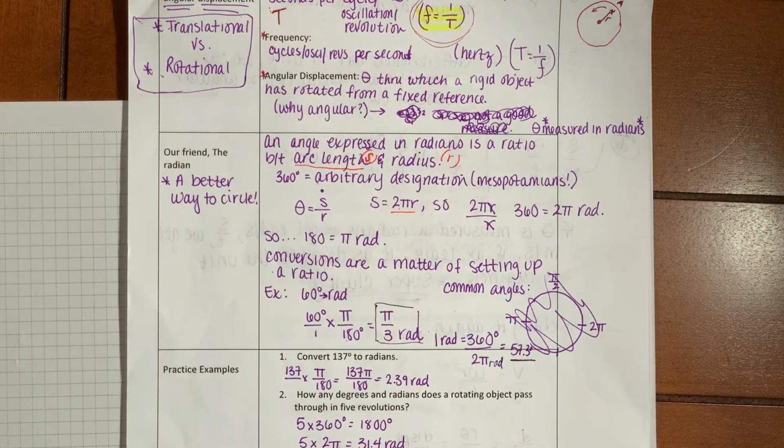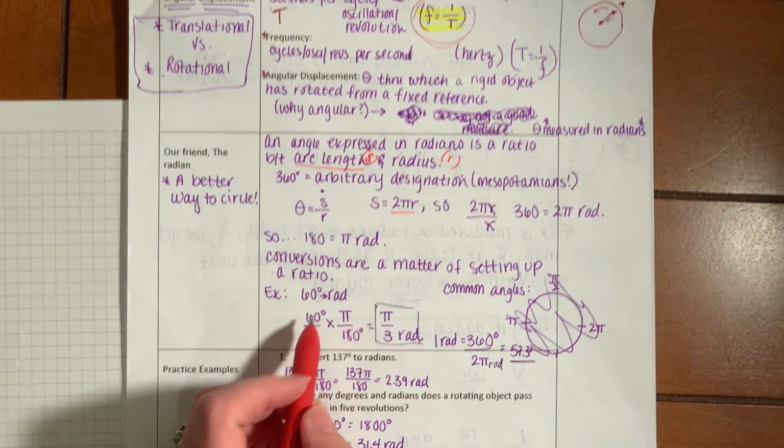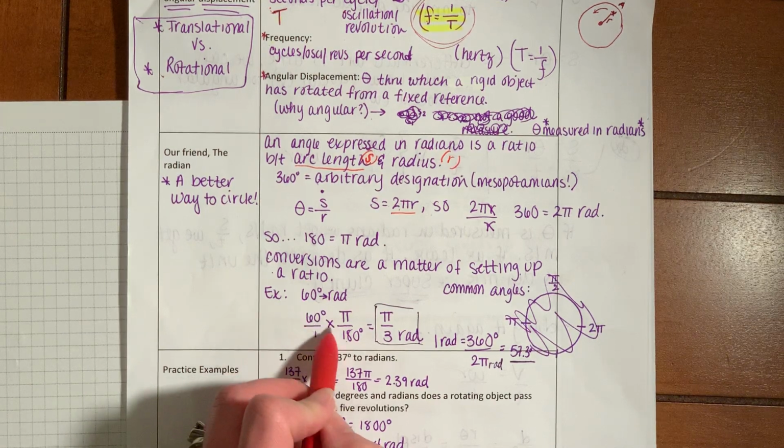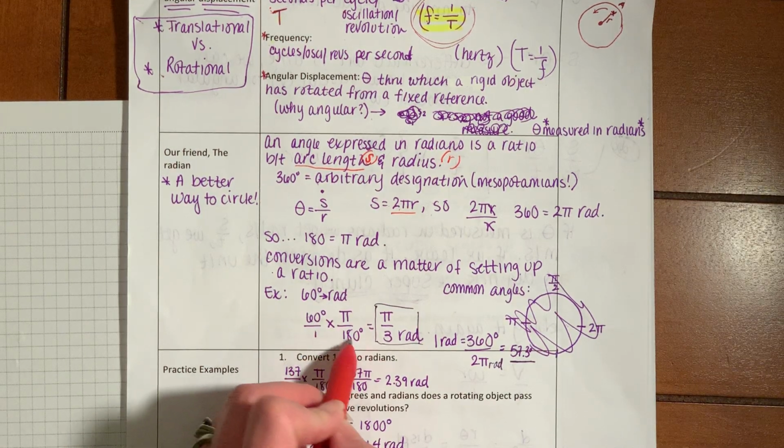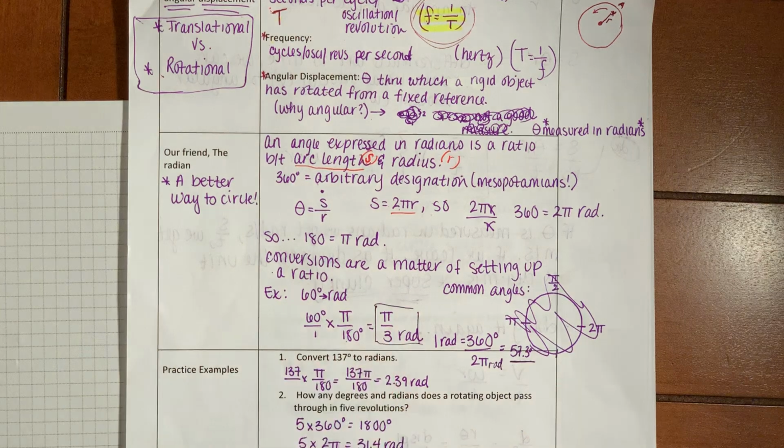So I realized that last little piece of the video cut off my handwriting. So again, looking at converting 60 degrees into radians, we just set that up as a ratio of 60 over 180 of pi, and we get pi over 3.